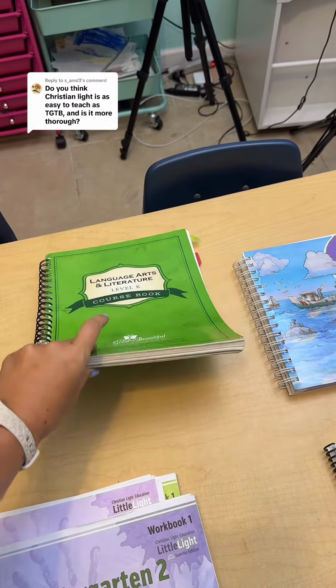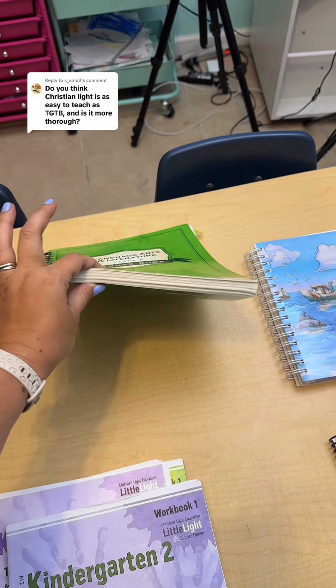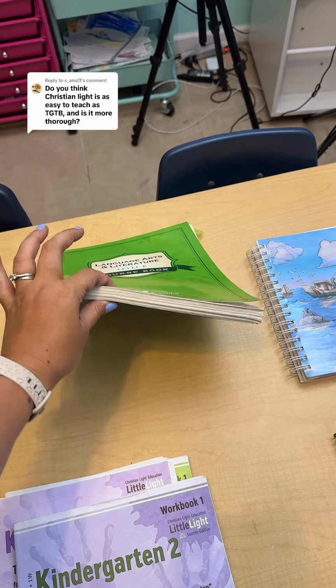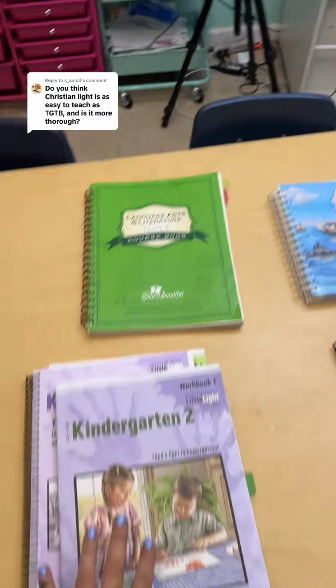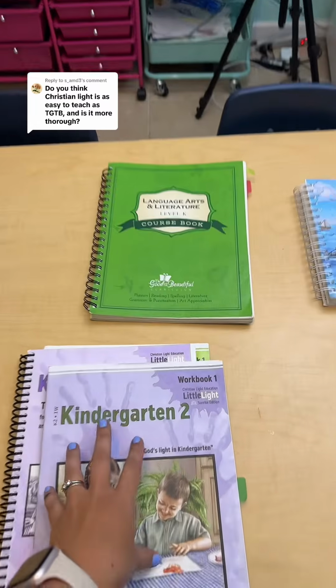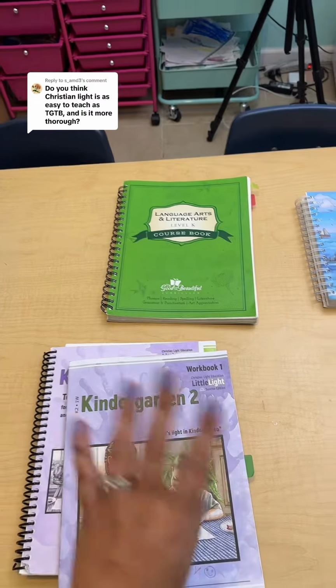They don't separate them. So this booklet right here that you're looking at, this is an entire year of kindergarten reading, essentially. Your teacher's guide and student work is all just within this one book. And then I'm going to compare it to the Christian Light Kindergarten, which their kindergarten program is split into two parts, Kindergarten 1 and Kindergarten 2.